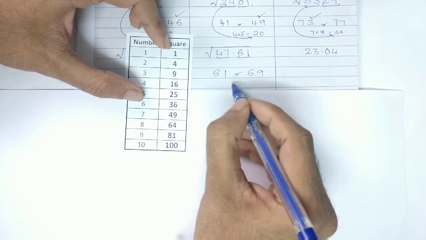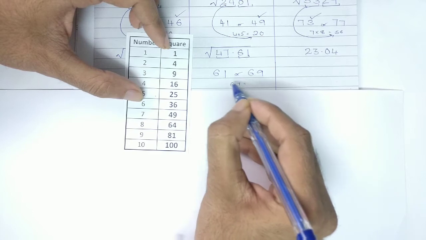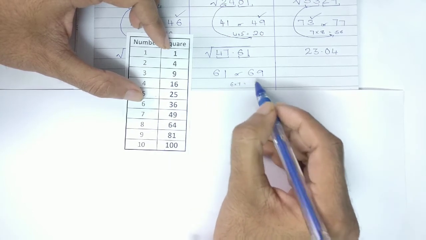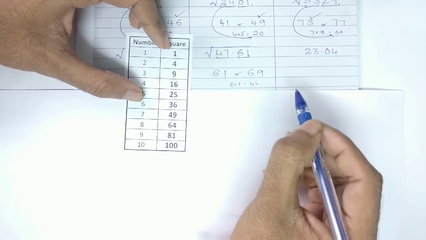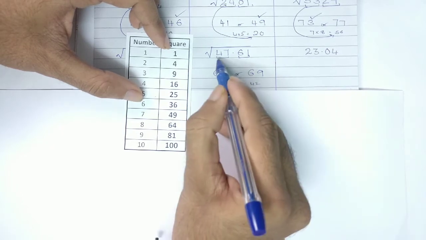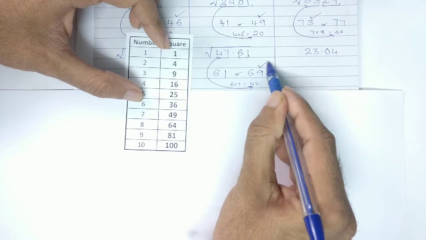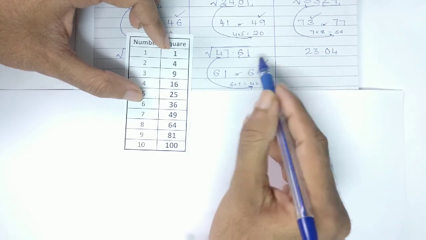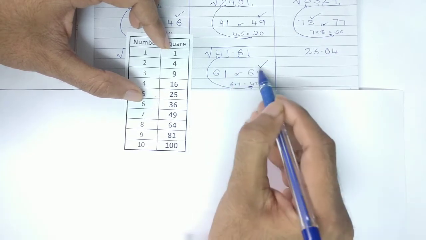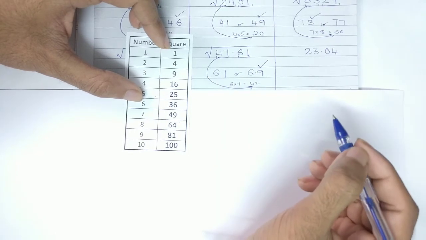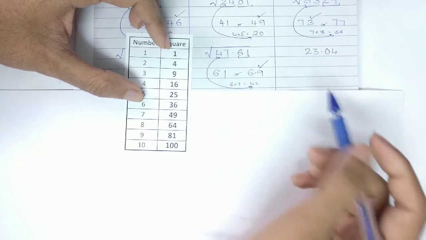Now what after 6 comes? 7. So 6 7 are 42. So is 47 greater than 42? Yes. So the number is 69, but there's a decimal point, right? So we'll put a decimal point over here. Let us try another one.